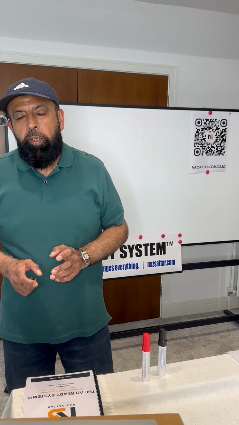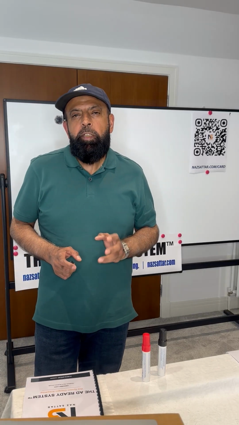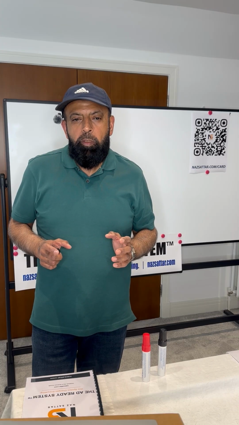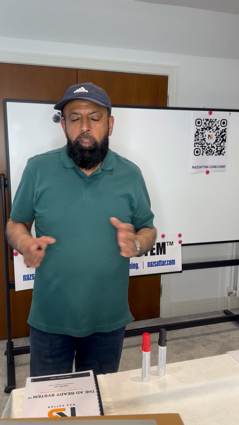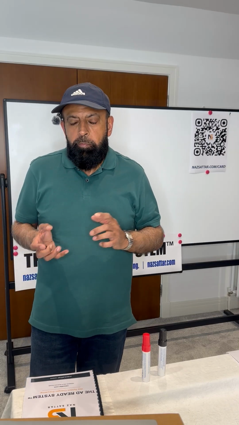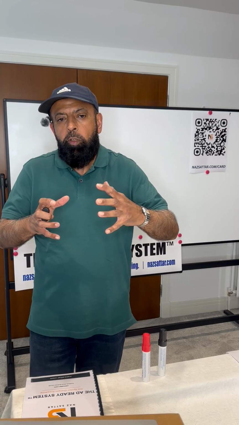Setting up your first Facebook ad campaign. Before you spend a single pound on Facebook ads, you need to build something called a campaign. Now, think of a campaign like a folder. Everything else, your budget, your audience, your actual ad, that lives inside this folder.